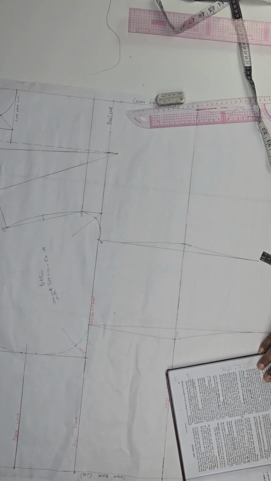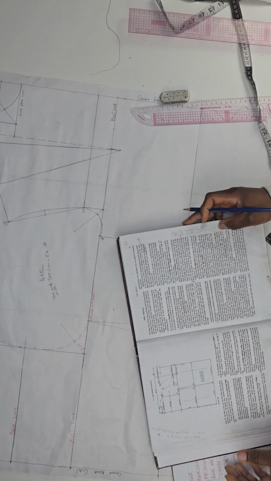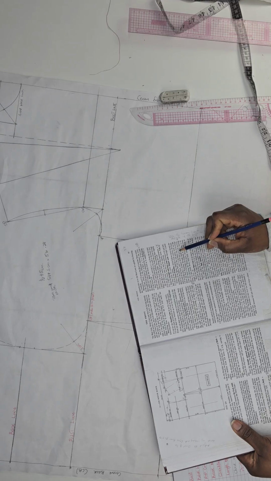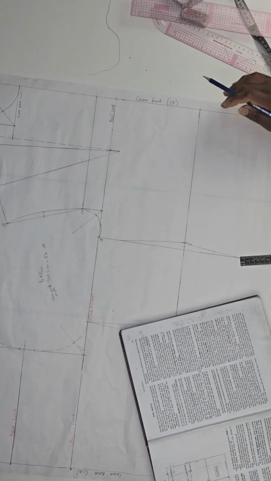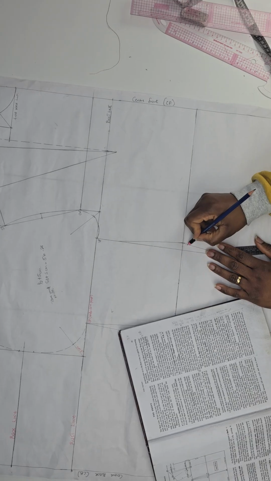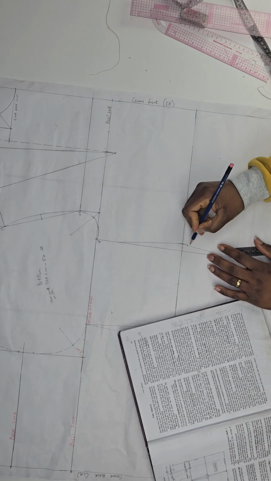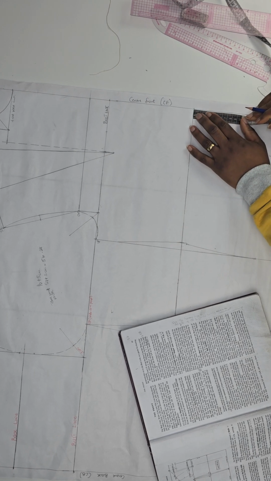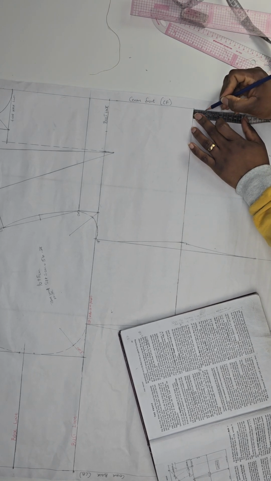Then it says here, that's what I'm saying, the front, you need to pay a lot of attention. Then it says, and 2 to 2.5 cm on the center front. So these are center front. We dropped it 1 cm here on the side, but at the center front, we're going to be using 2.5 cm because it's a larger size, really. You can do 2, you can do 2.5.